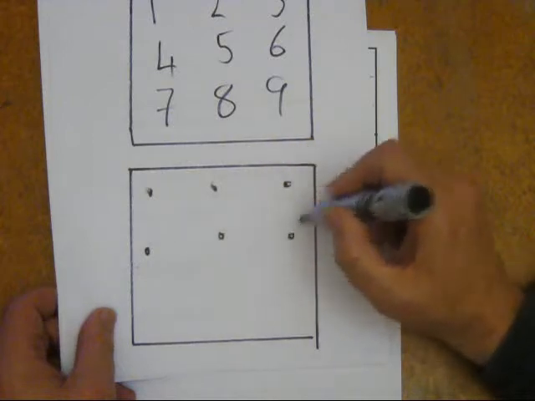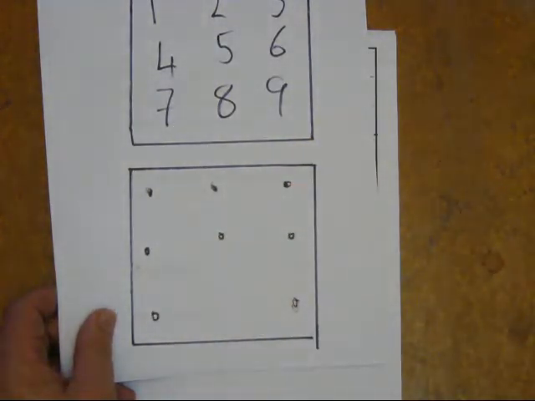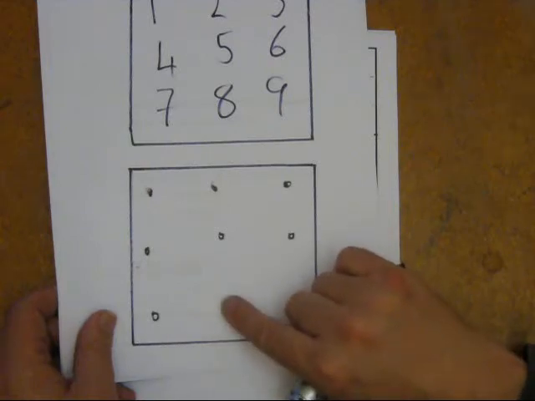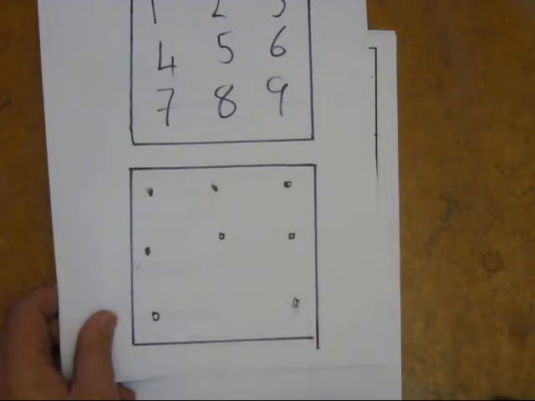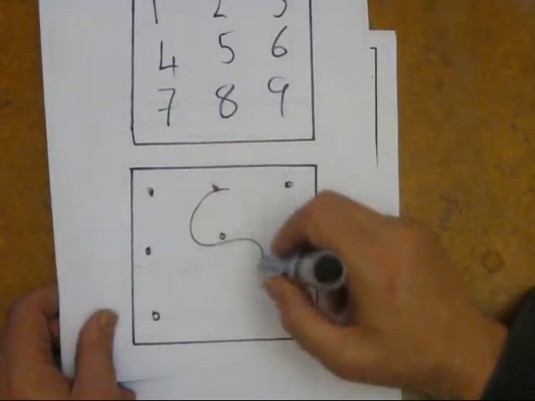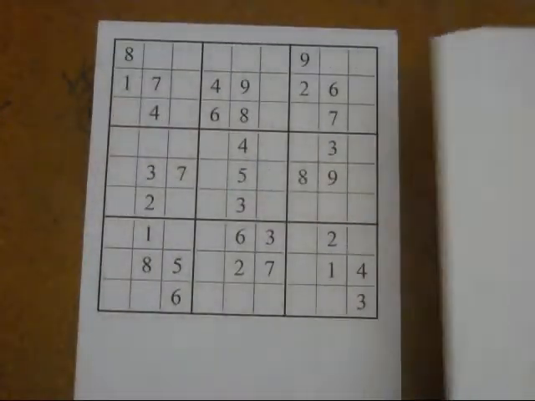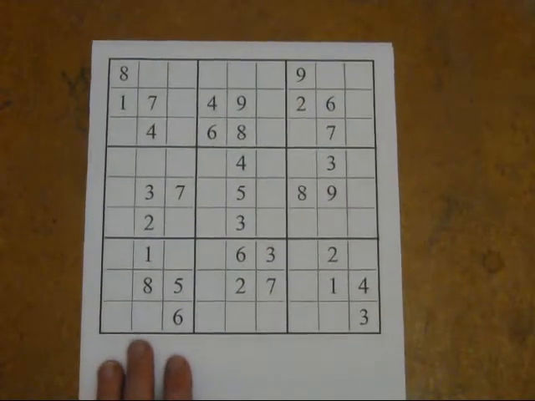And in the most basic technique, if you end up with only one possibility left, that is going to be the number. So in this case, everything else has got a dot in it except the 8. So that would be an 8. So let's try this in an actual application.